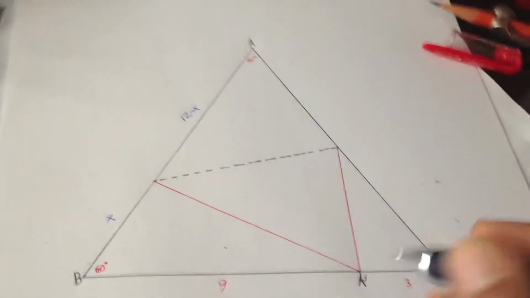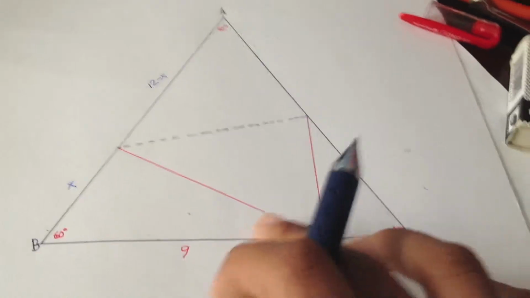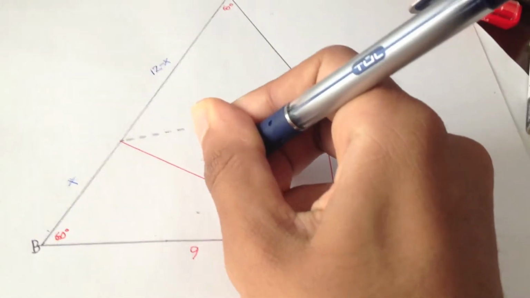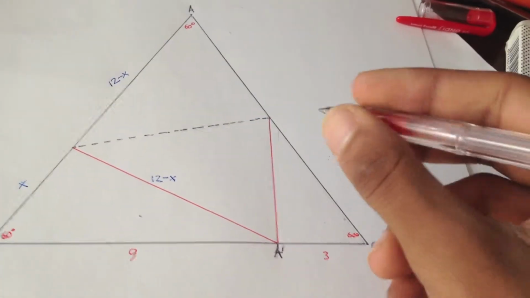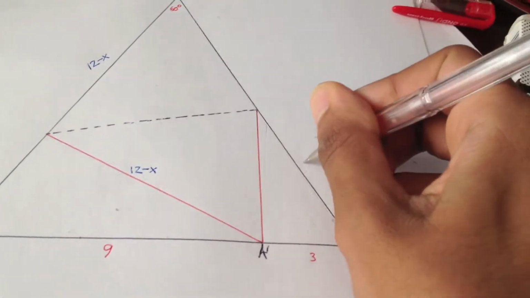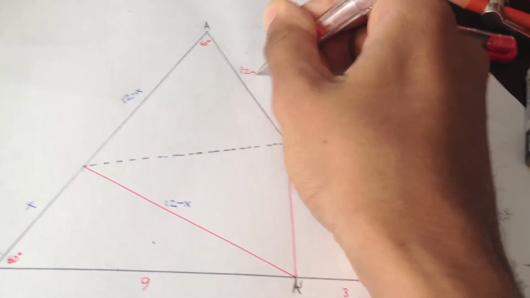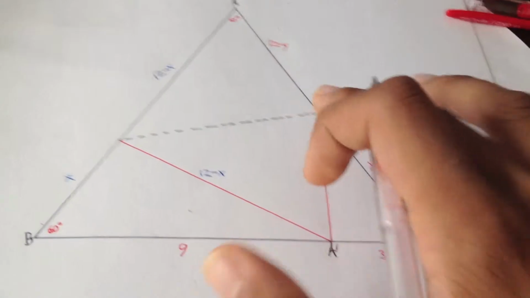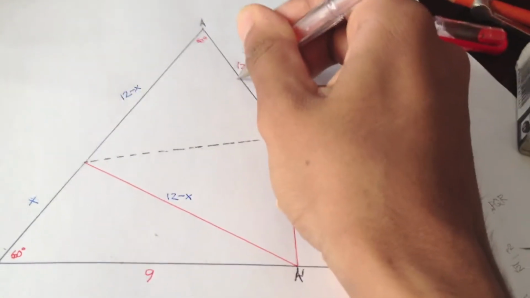Now, since the paper was folded over at this dotted line, we know that this red length right here is equal to this length over here. So this is also 12 minus x because it was reflected over the folded line. Similarly, for the other side, we are going to call this length right here y, and we're going to call this length 12 minus y because the side is 12 long. By similar logic, since it was reflected over the folded line, this other red length is 12 minus y as well. So if you wanted to, you could make those marks on your diagram.